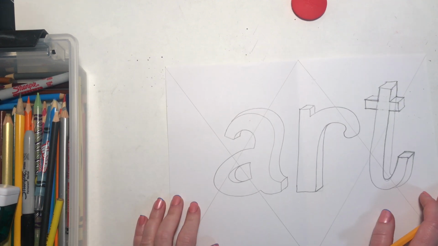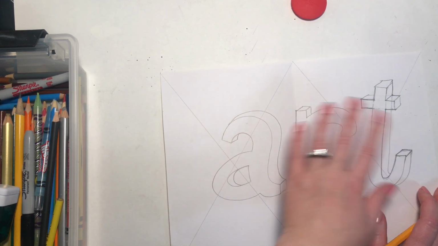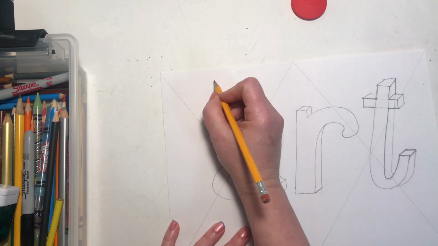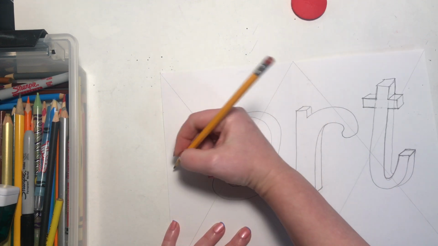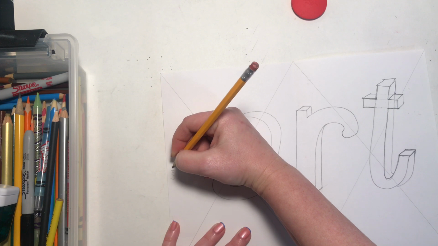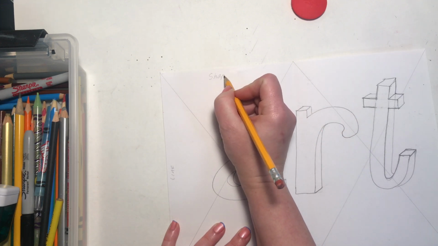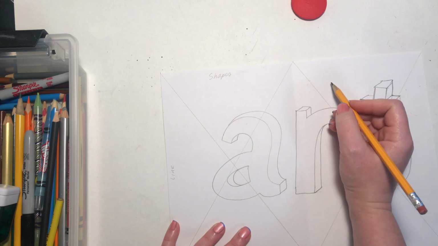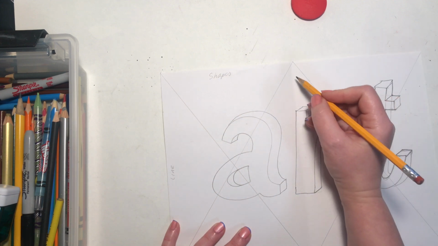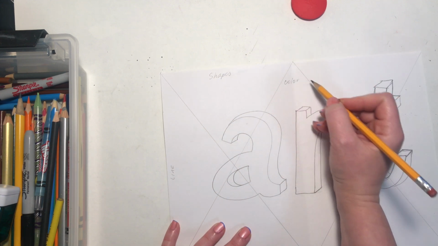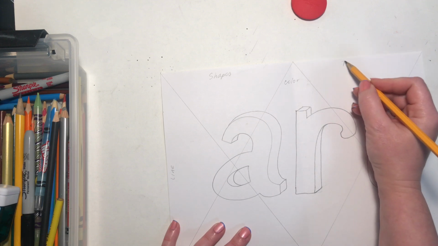So here's how we're going to fill up our spaces. We're going to put line over here and some examples of the shapes over here. We'll probably place the color over here, texture.